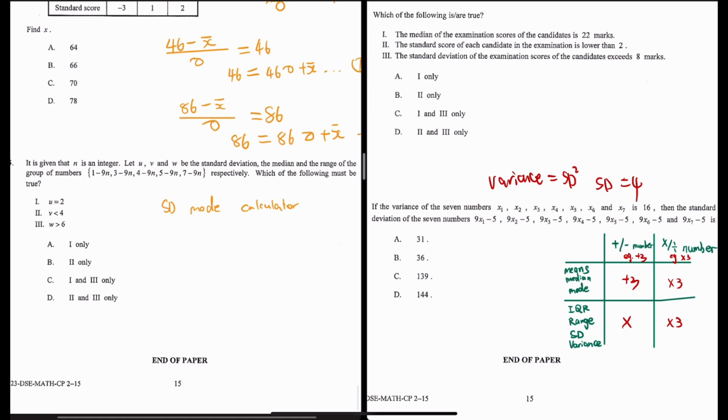Here, let's look at this one. It gives U, V, W as the SD, median, and range. As we said, minus won't cause a difference to the SD, right? So we don't need to calculate those minus 9n's here. You can put n equals 0, and then use your calculator SD mode, input the data 1, 3, 4, 5, 7. It will give you U equals 2.